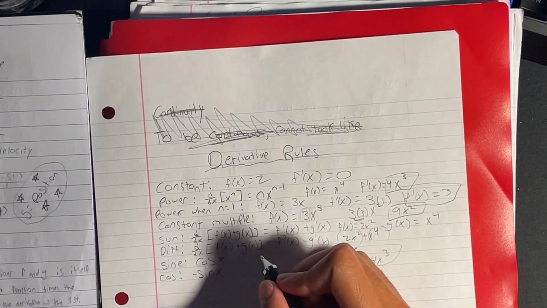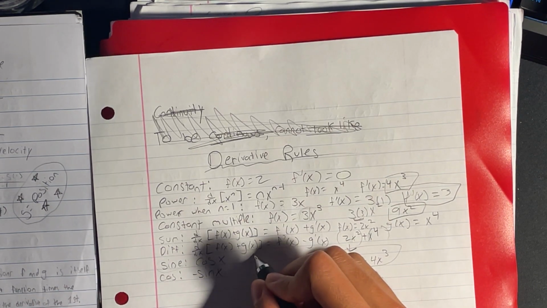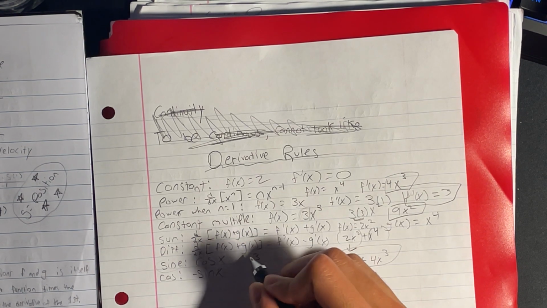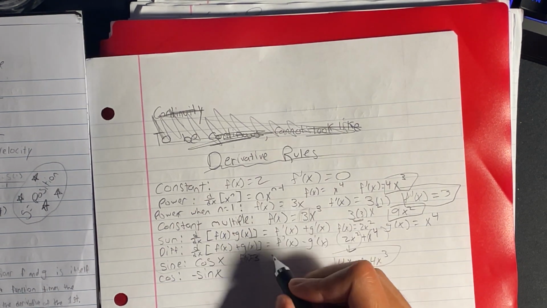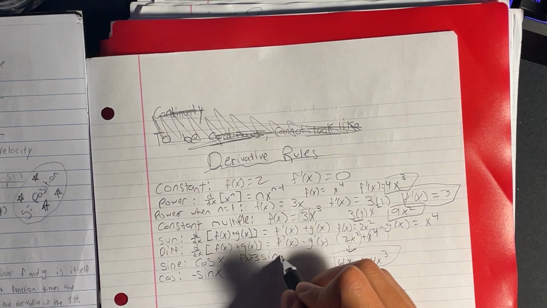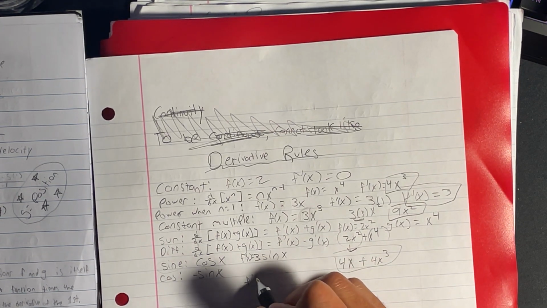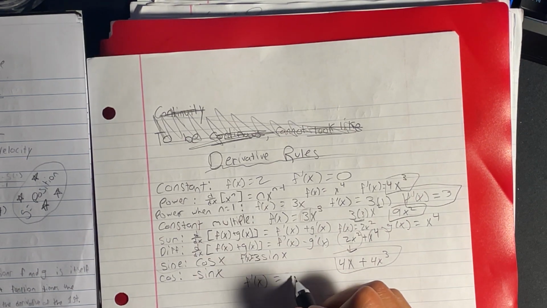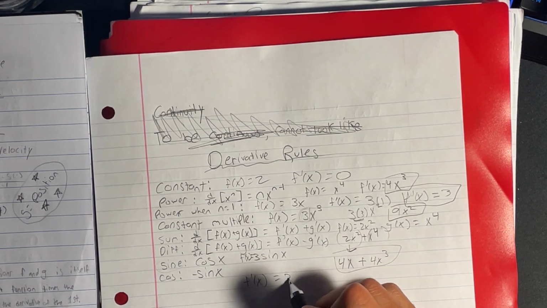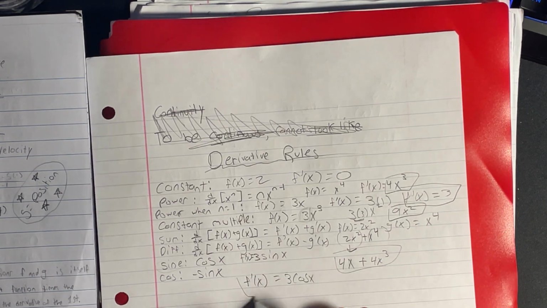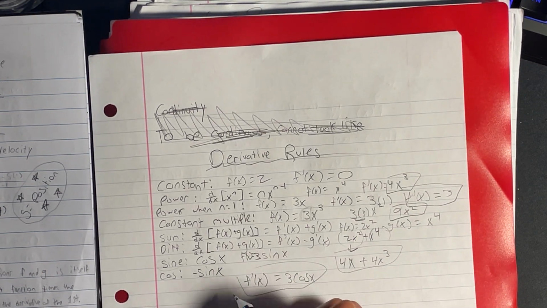So if you have, I don't know, f of x equals 3 sine x, the derivative will be 3 cosine x, and it's as simple as that.